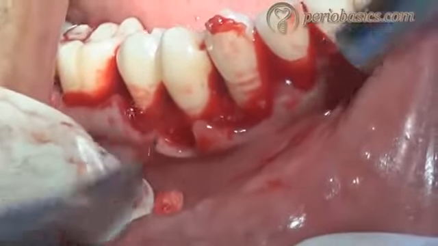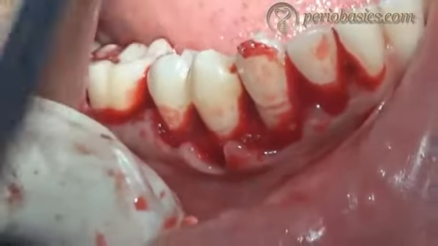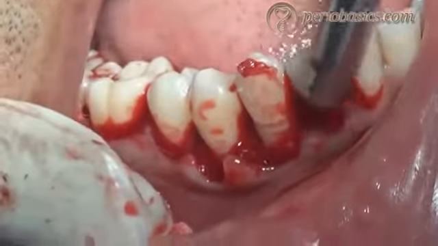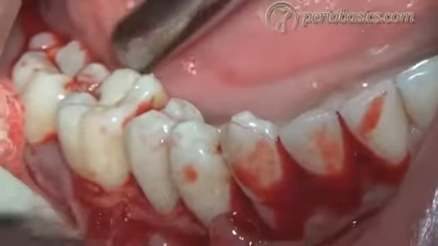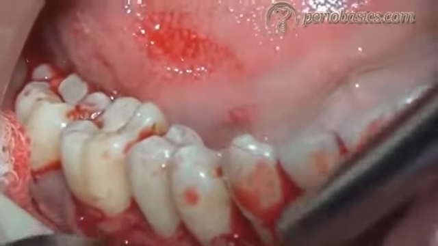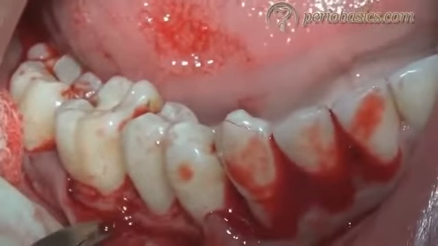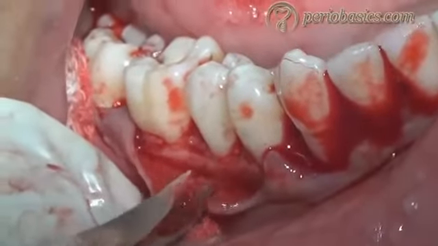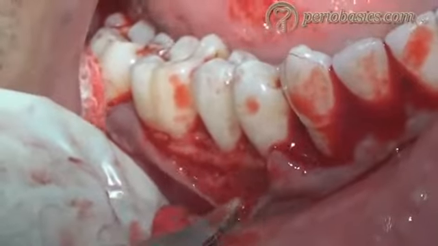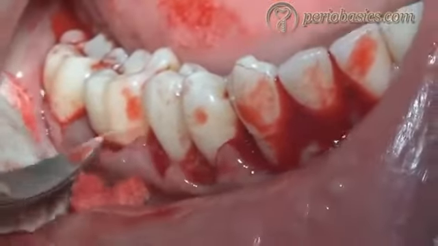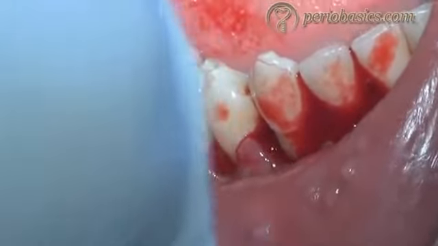The margins of the flap may also be trimmed so that they nicely adapt to the root surfaces. And we have to inspect the bony defect. If there are any bony irregularities or bony protuberances, then we have to do bone reshaping.